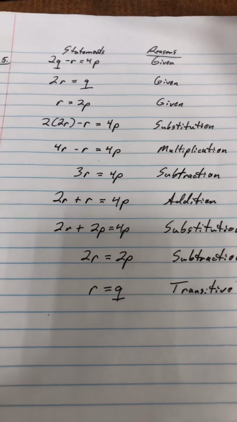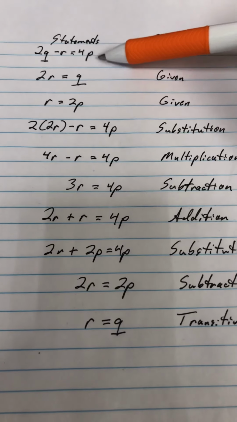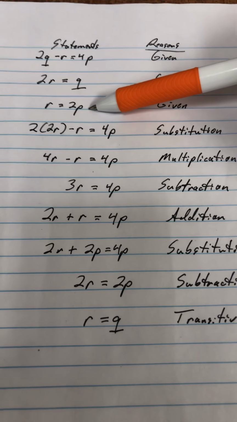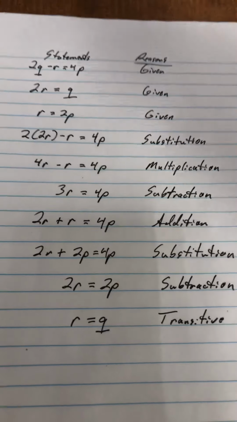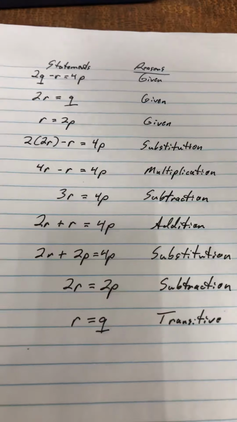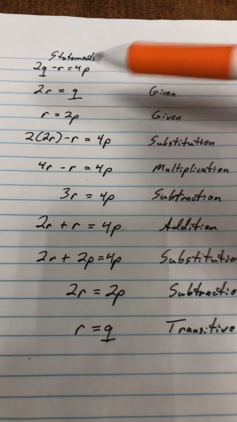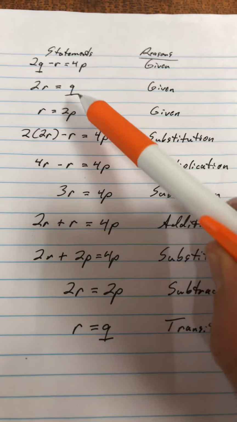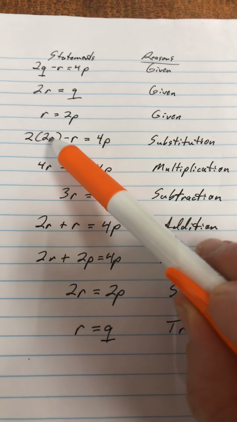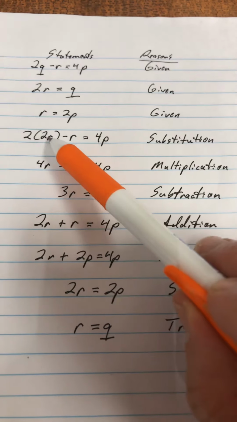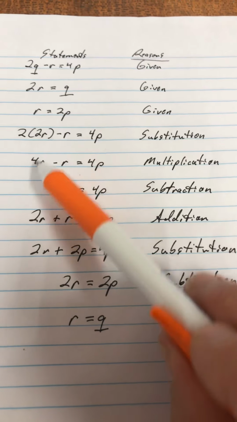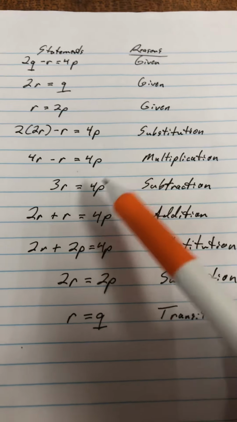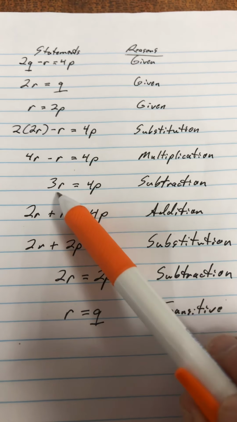Number 5, okay, I'm just going to this page because it got to be such a mess. You're given these 3 things separated by commas, 1, 2, 3. And I couldn't do it in the space provided. I needed an extra line. So anyways, here we go. I substituted in for this Q. It says over here Q equals 2R, so I'm substituting this Q up here into this, and I got that. Then I do multiplication. 2 times 2 is 4. Then I did the subtraction, 4R minus R is 3R.